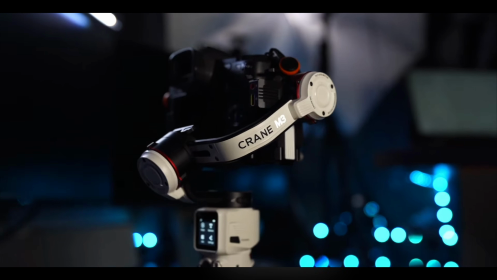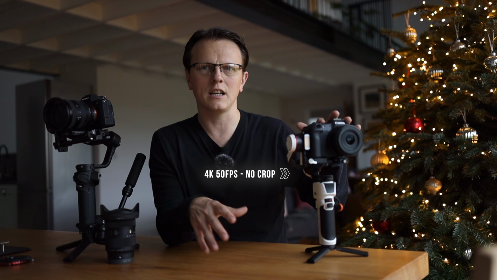So on my left I've got the Zhiyun Crane M3 with the Canon R8 and the 16mm. This is a very small full frame setup. The specifications of this tiny little camera are quite impressive though. So even though this is a bigger setup, the Canon R8 is able to shoot in 4K at 50 frames per second without a crop. So therefore you can do half speed when you're editing the video, which is beneficial.